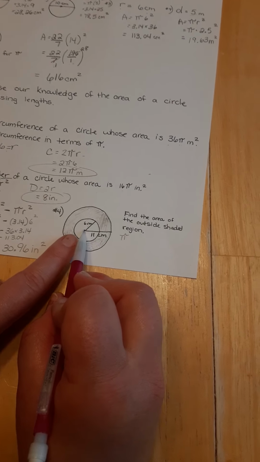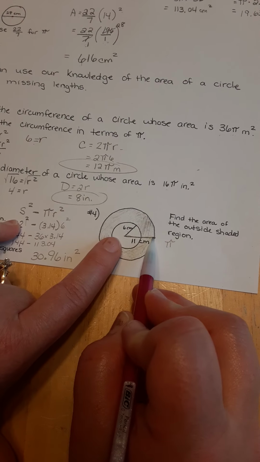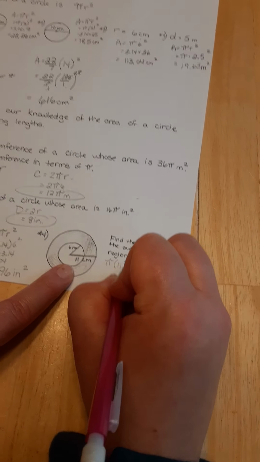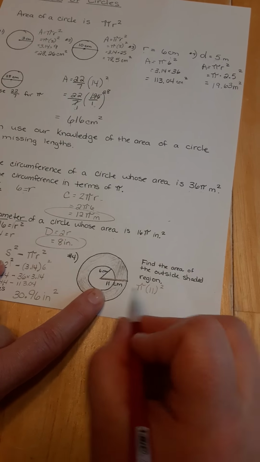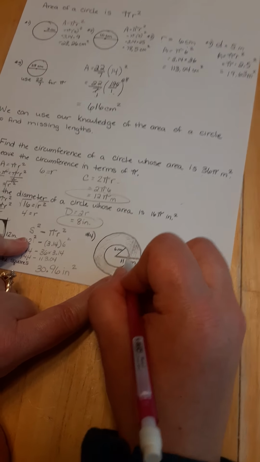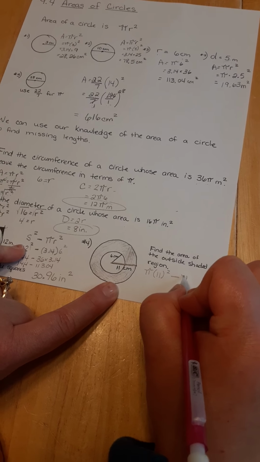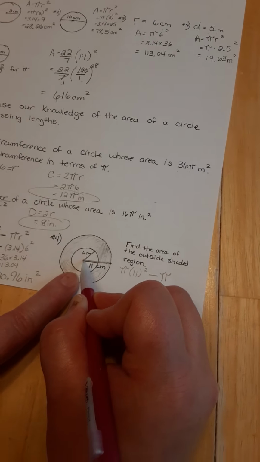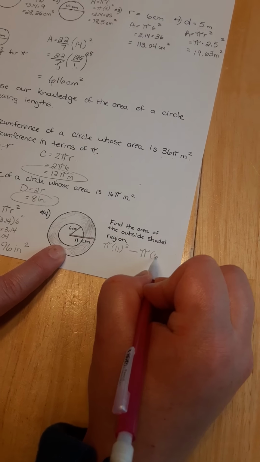Well, if you notice, I have the edge that goes all the way to here, and it gives me 11. So I've got 11 squared. Now, I'm going to go ahead and subtract the area of my little circle, which is pi. And if you notice, they gave me the radius here for the little one as 6.